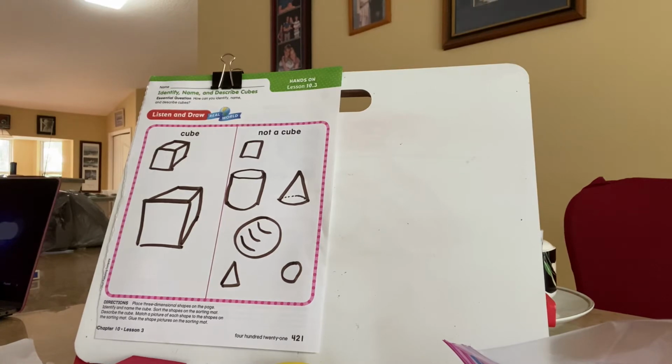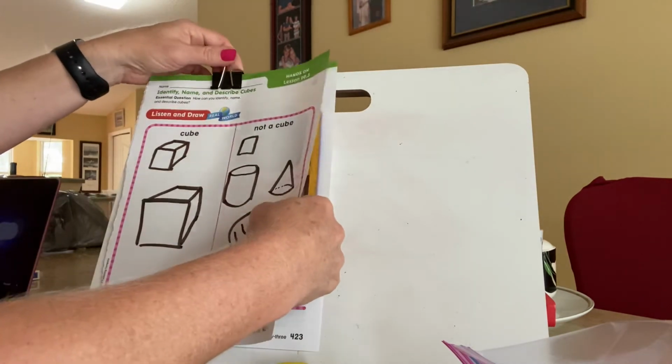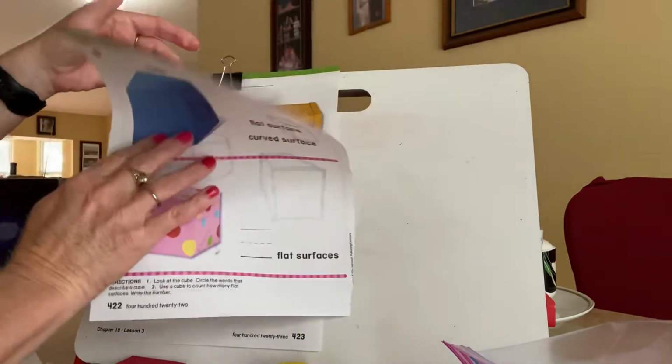Some of you have done a great job at finding different shapes and gluing them on here, and that's great. So if you cannot draw, if you find those shapes and you want to glue them on, that's fine. Or if you find shapes at home that you can sort on the mat, that's great too. All right, let's go to the next page.